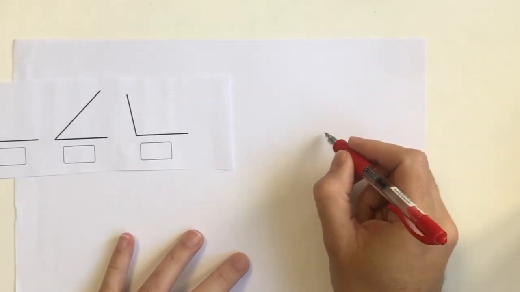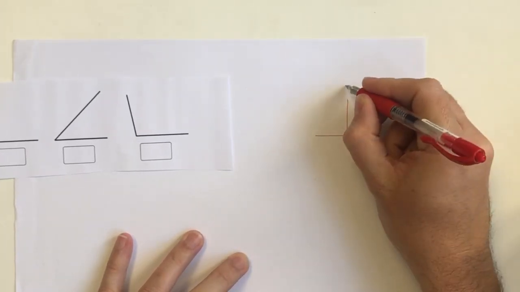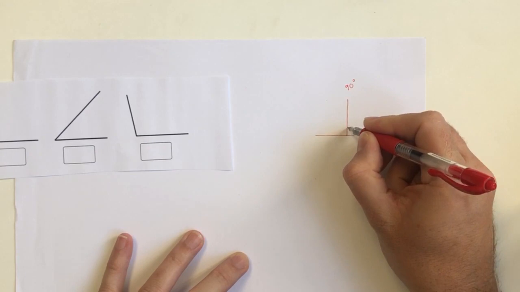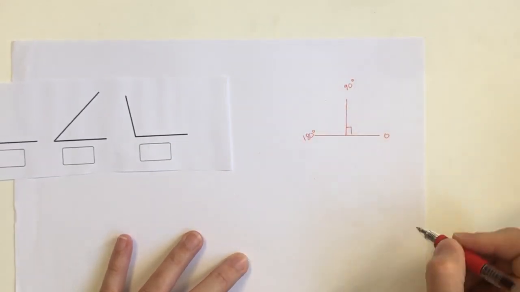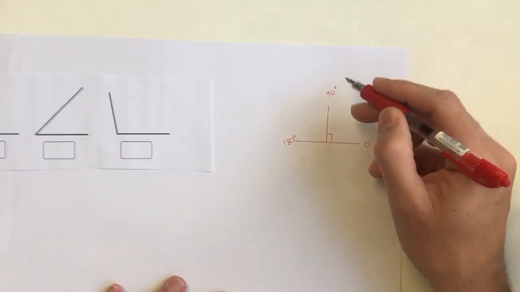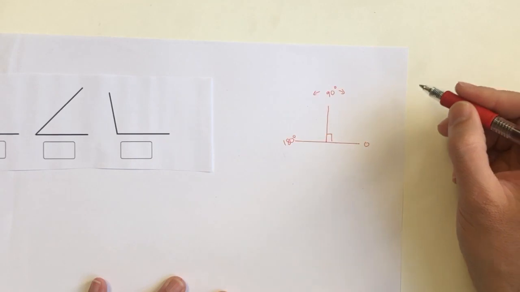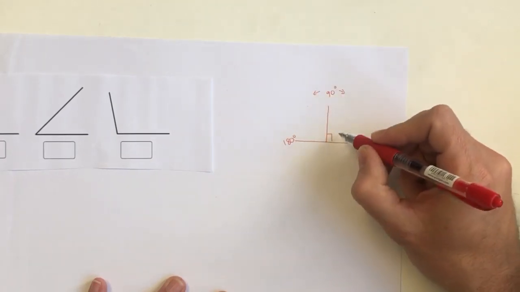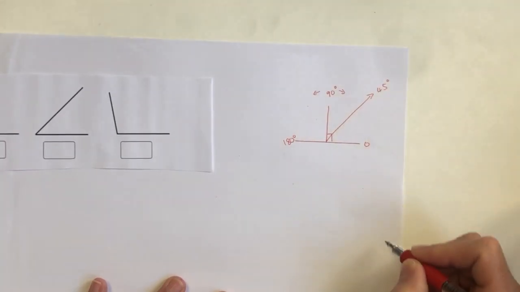So with estimations, we would usually just have this in mind. This would be 90 degrees, that's a right angle. This would be 0, and that would be 180 degrees, just as an example. Anything that is kind of this way is going to be acute, and anything that way is going to be obtuse. But if I have something that's exactly in the middle there, it'll probably be around 45.